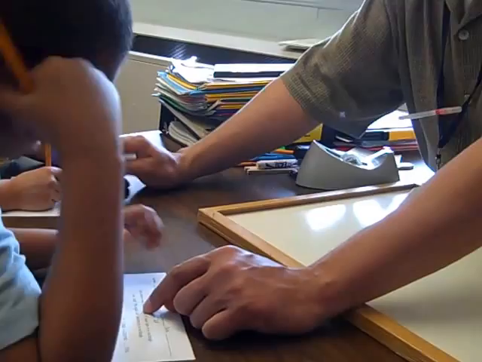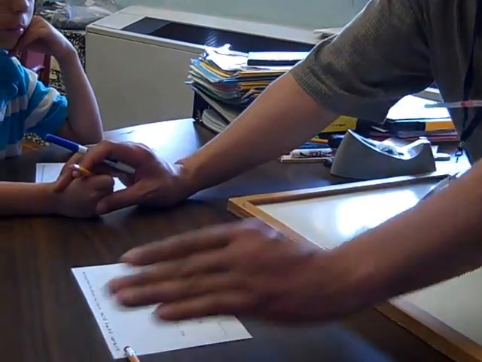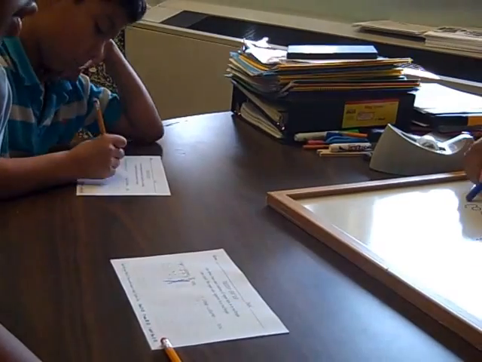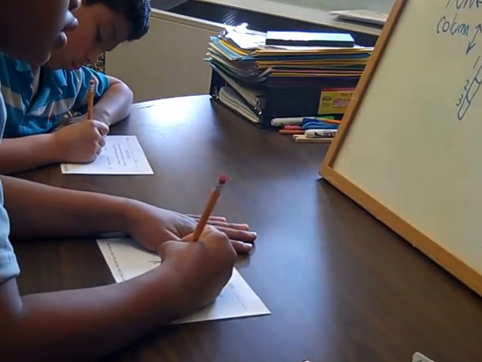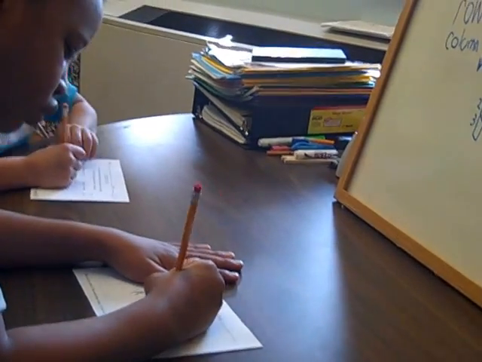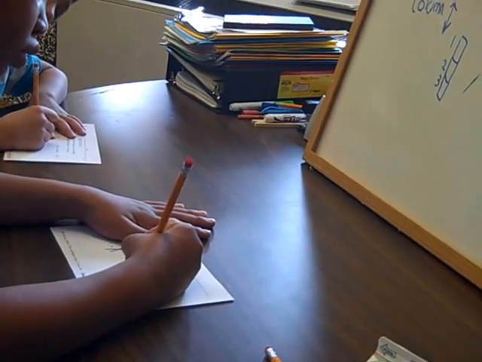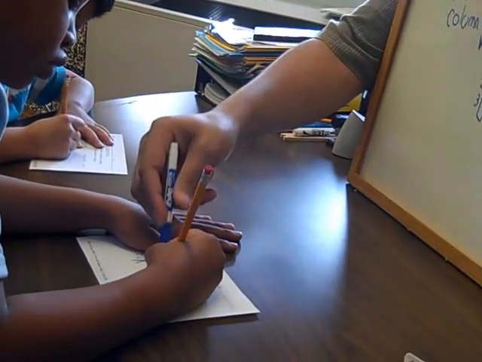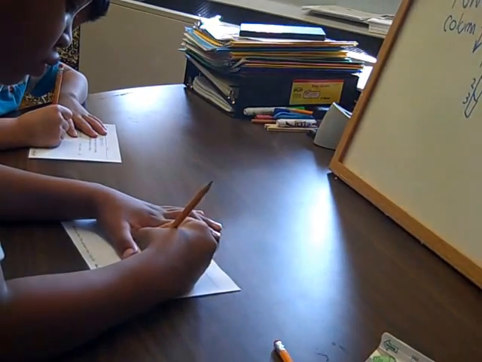What did I tell you was the first thing to write before we work a problem? Let's do that. I got it right here in front of you. Write row, draw an arrow straight across. Then write column. Do your arrow up under it so you have some room.